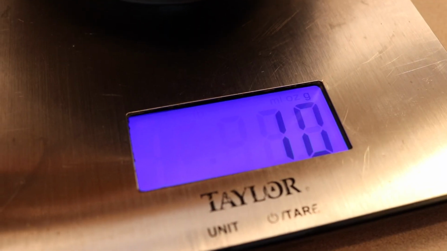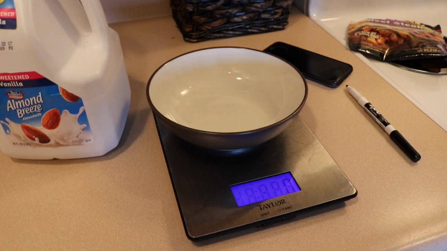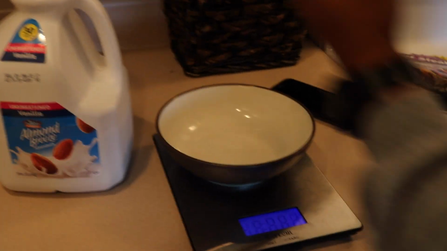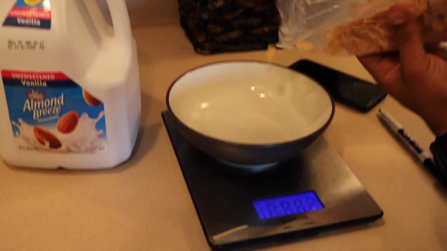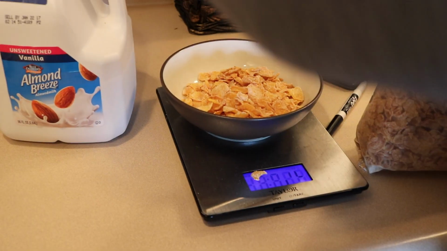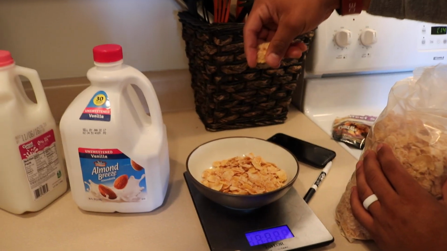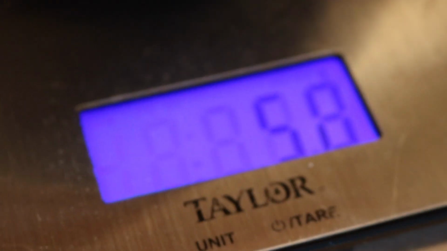So put the bowl on the scale, tare it out, so you see 0. There we go. Everybody loves cereal too, so it's a perfect way to enjoy cereal and reach your goals at the same time. So we're gonna have 58 grams. If you want to get perfect, right on 58, there you go. 2 servings of Frosted Flakes.